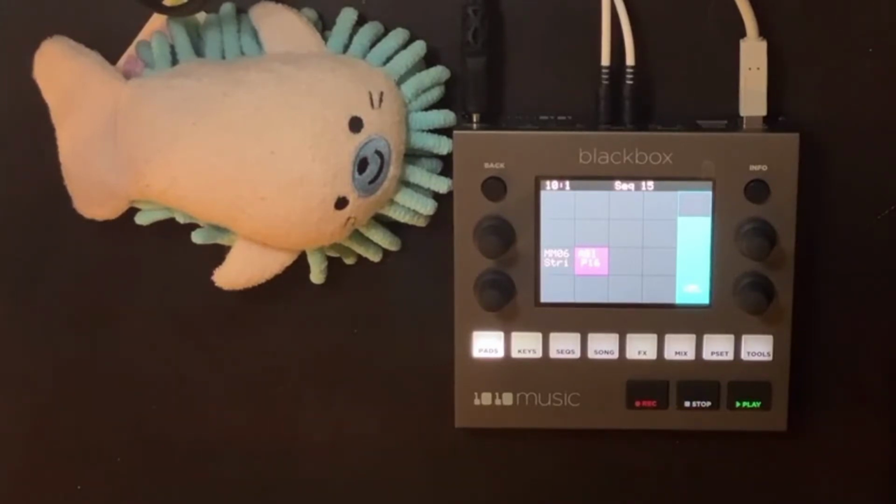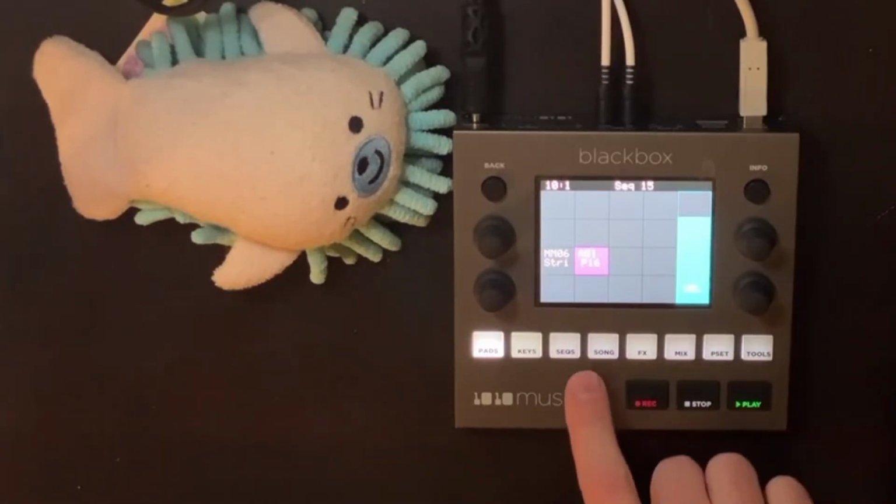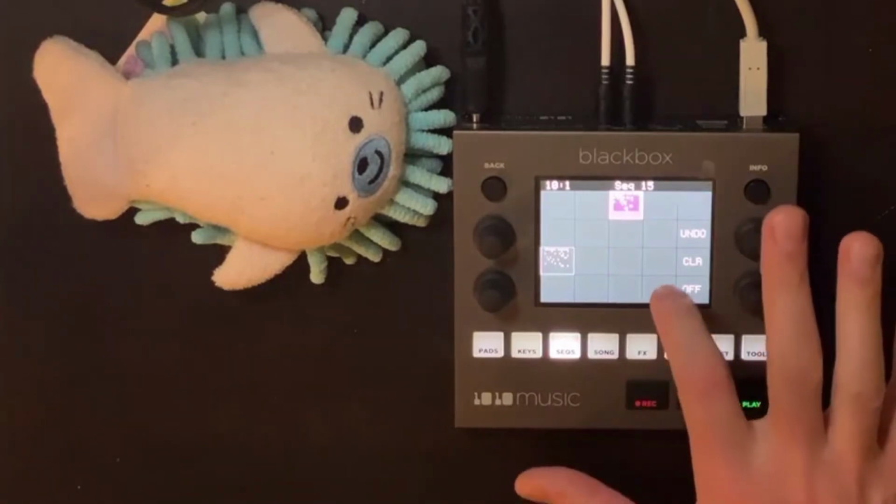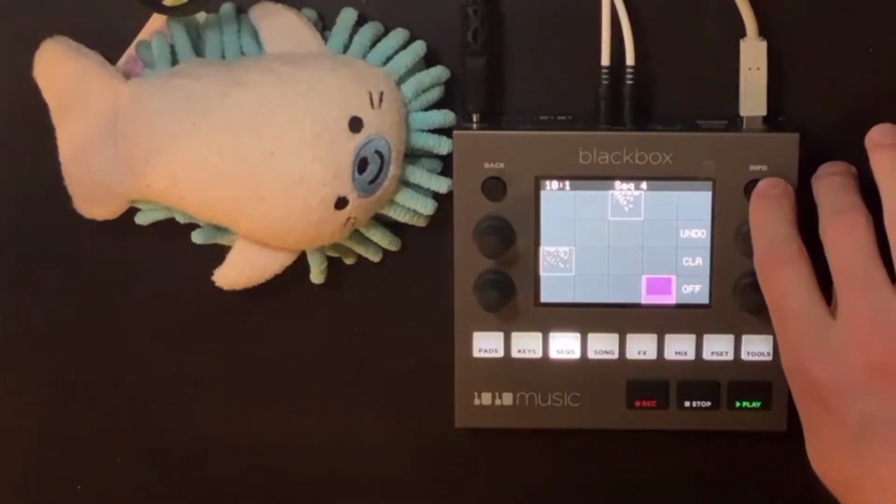Okay, so the reason I have the second multi-sample loaded on pad 6 is because I wanted to show you that I can in fact load the sequence to play against a different pad. So let's do that right now. So I go back to sequences and I'll go over here. Really doesn't matter. We have control.